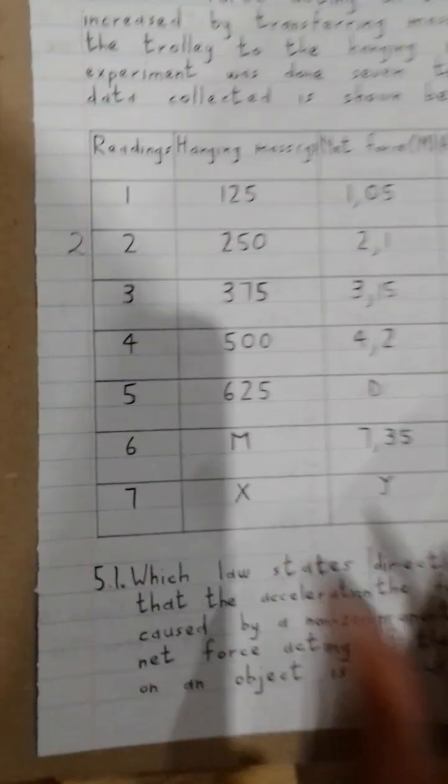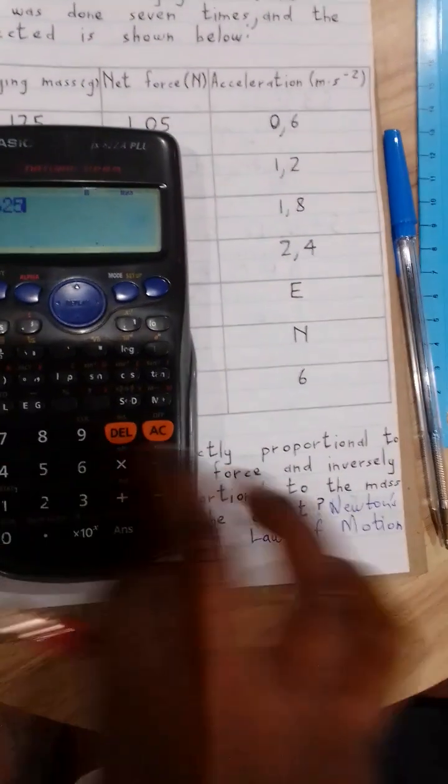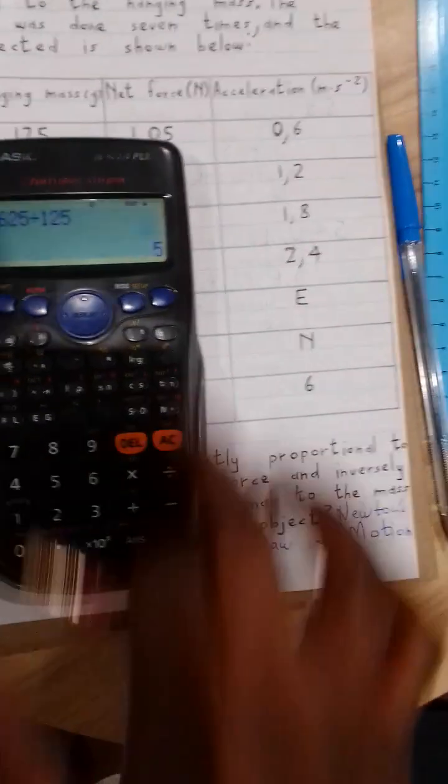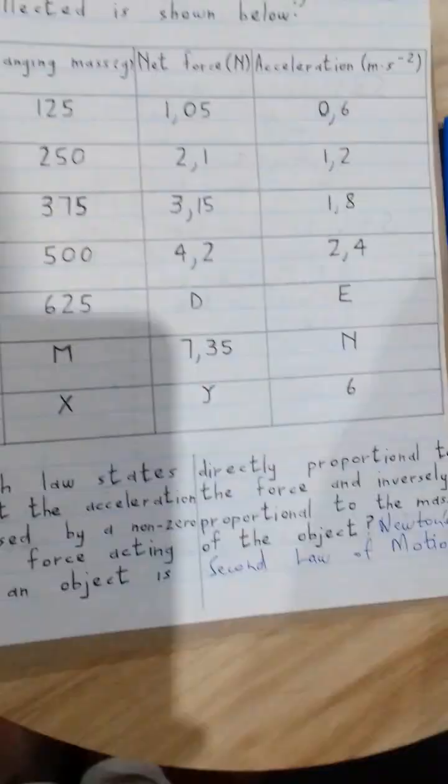Here it is. So here the multiplication factor is 2. Okay, so we go to D and E. We need to find the multiplication factor. 625, we're going to say 625 divided by 125. The multiplication factor is 5.